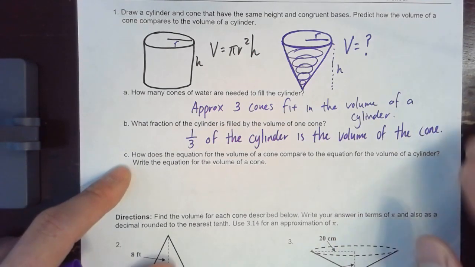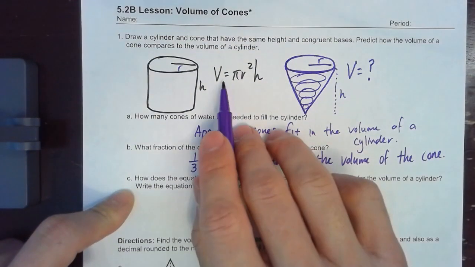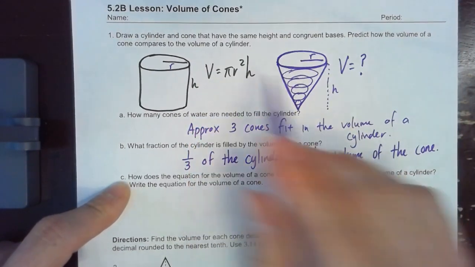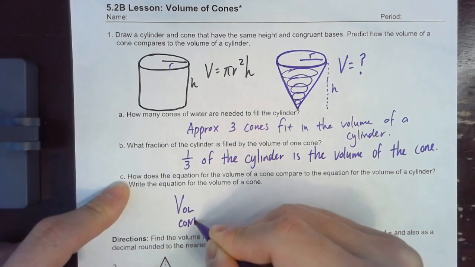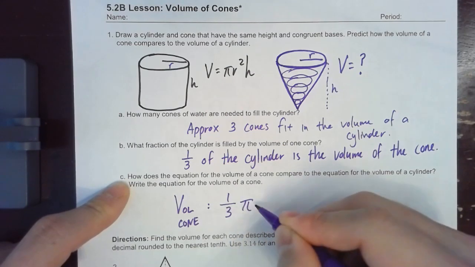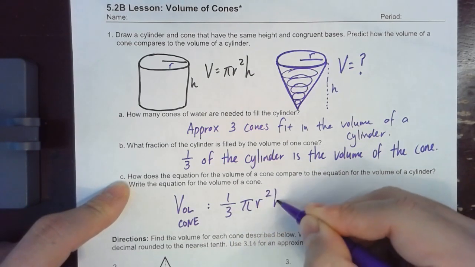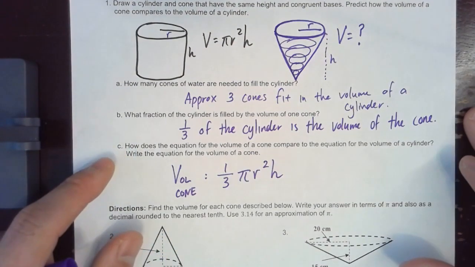How does the equation for the volume of a cone compare to the equation of the volume of a cylinder? We said that this is the volume of a cylinder. The volume of a cone is going to be 1/3 pi r squared h. Isn't that amazing, class?